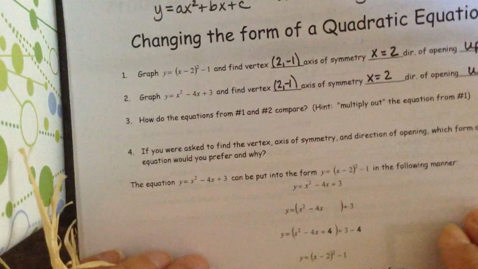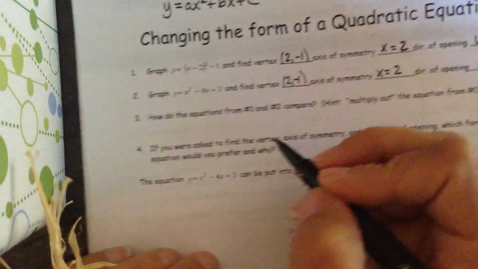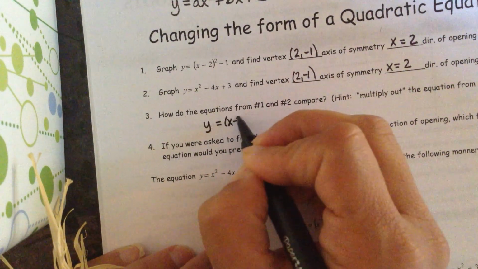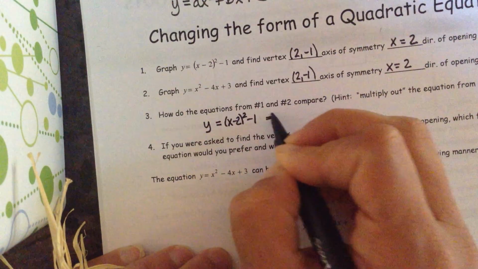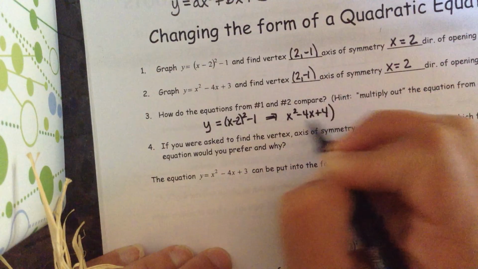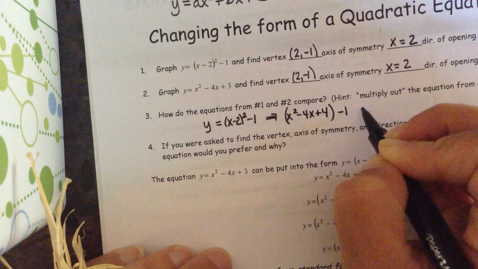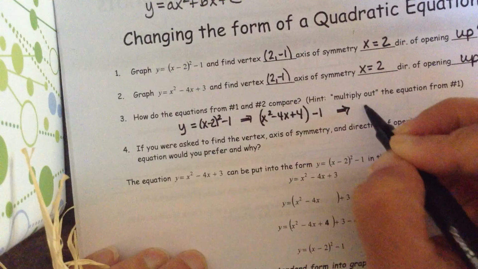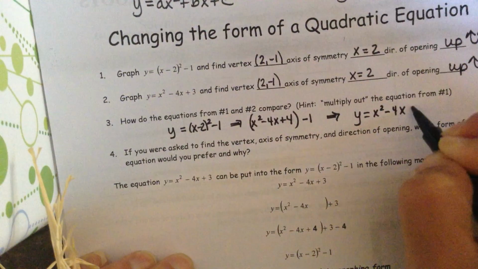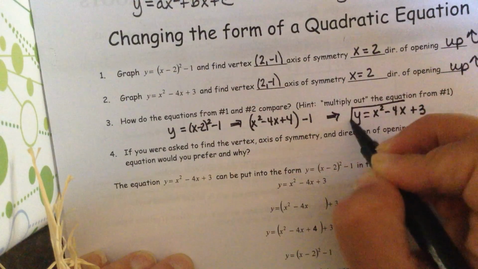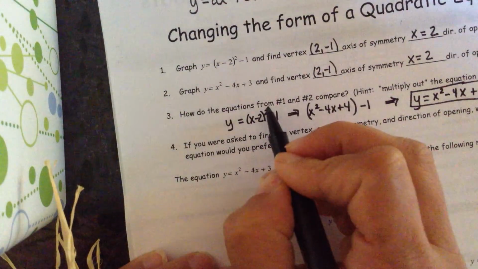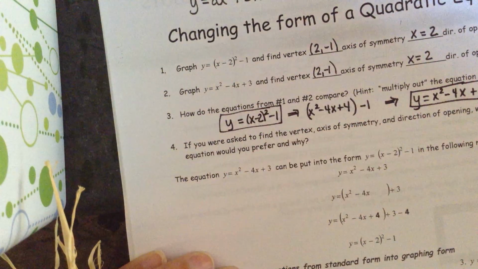And you might say, well, those two are different equations, but they're actually not, because if we were to multiply out (x minus 2) squared minus 1, that would be x squared minus 4x plus 4, and that changes into y equals x squared minus 4x plus 3. So what we find is that those two equations are exactly the same. This is in what we call standard form, and this is in what we call vertex form.